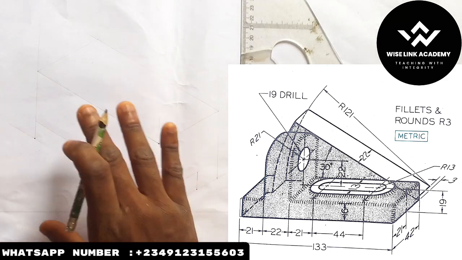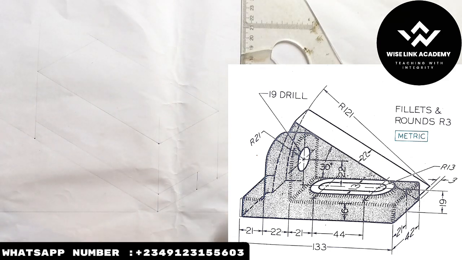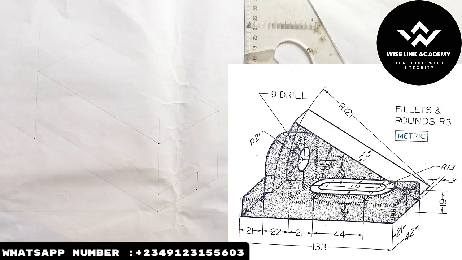Observe that I'm doing them with a faint line first, please. Draw them with a faint line first. Alright, when you're done with this, what's your next task?